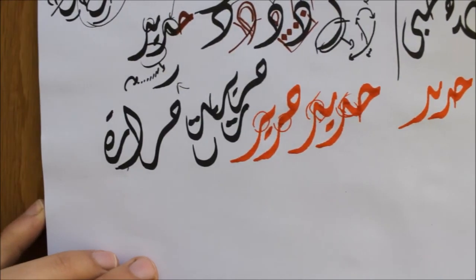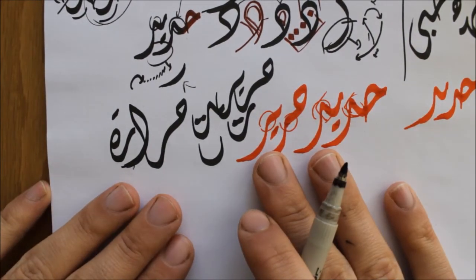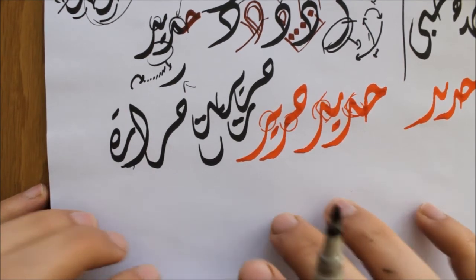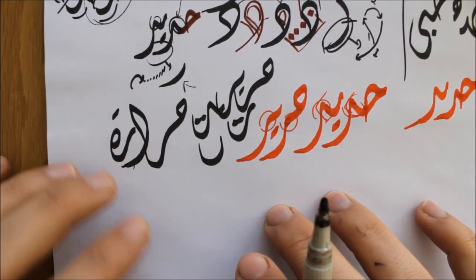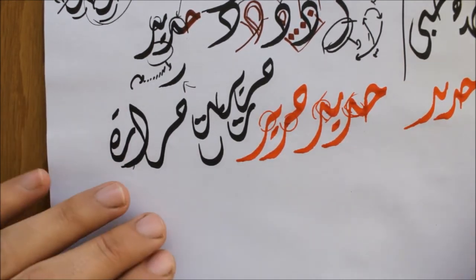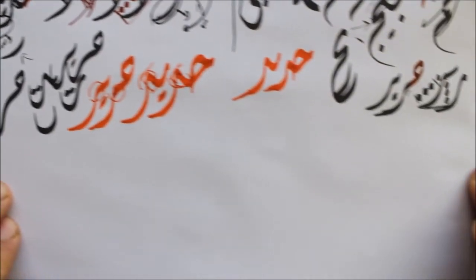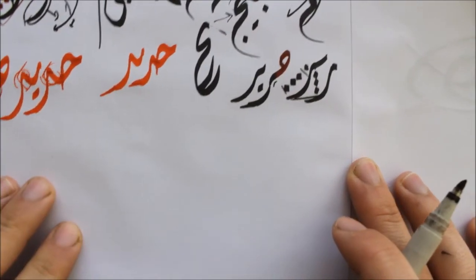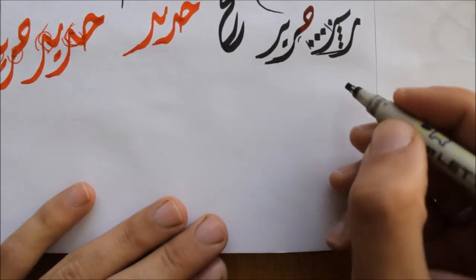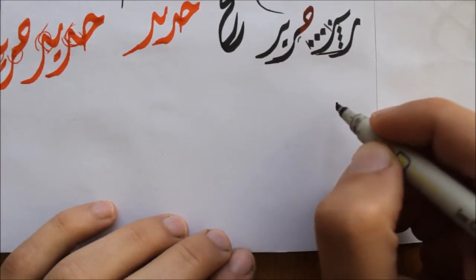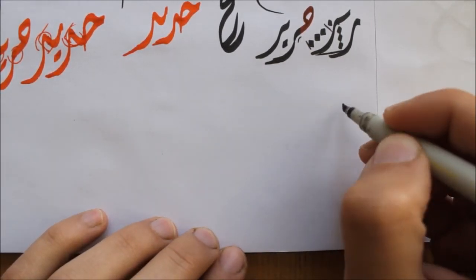In the Arabian, in the Iraqi style, in Hashim al-Baghdadi, it's not that abundant, but in the Turkish style, it changes the whole script. They do add a lot of these connections. So try the following letters for homework, or following words.